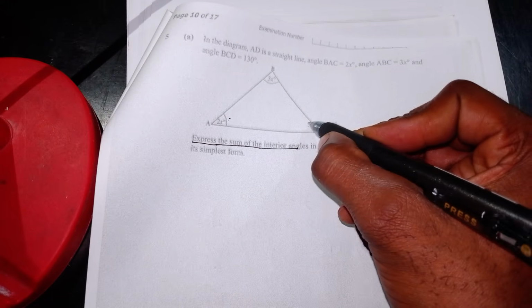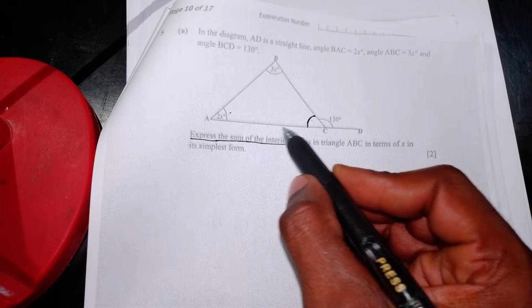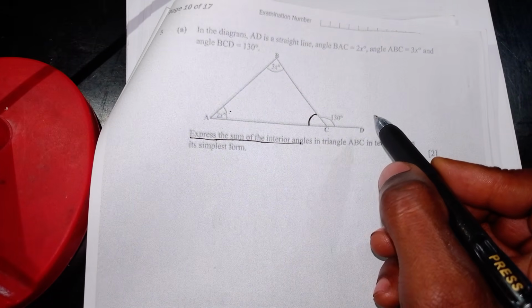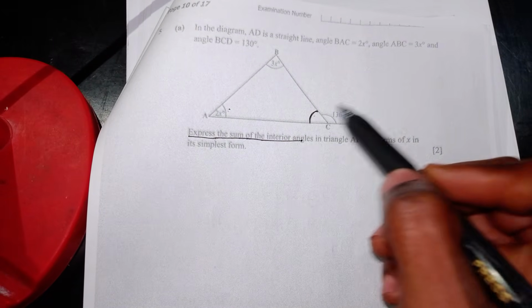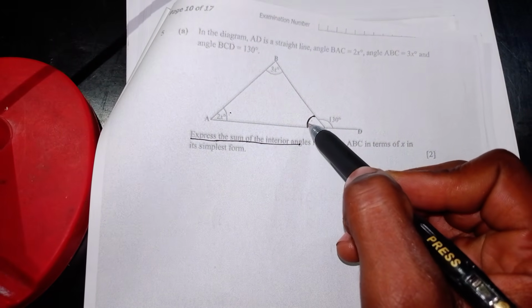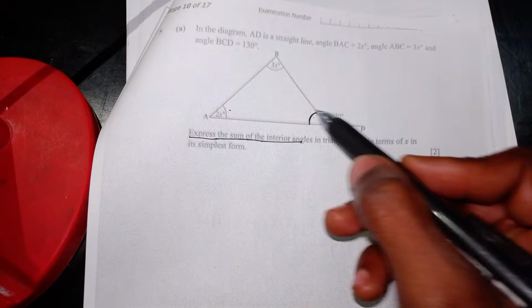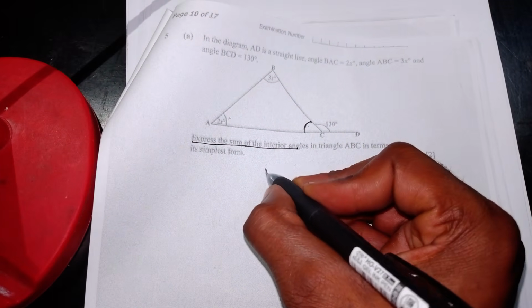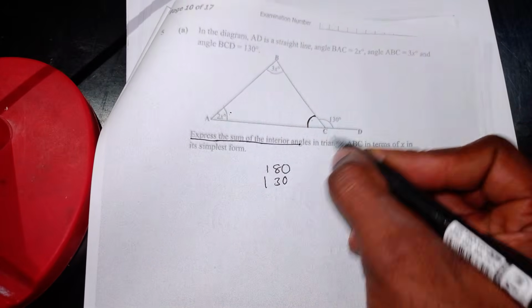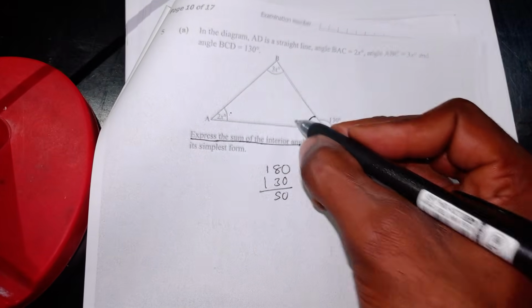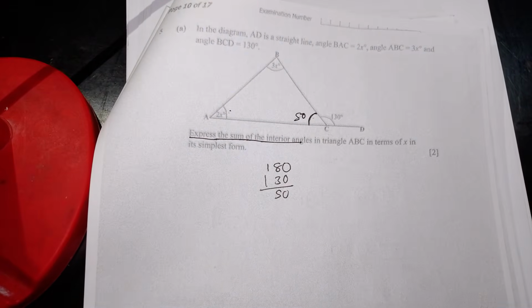Of course, we can find this because you've been told that AD is a straight line. So that means this is 180 degrees. So to find this angle, I can simply say 180 minus 130. So this will give me a 50. So this angle is a 50.